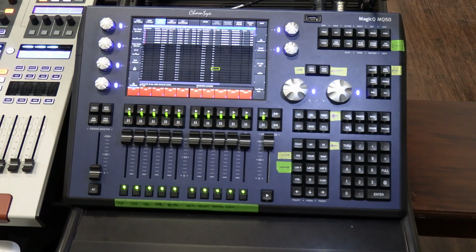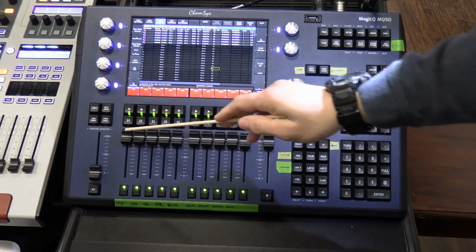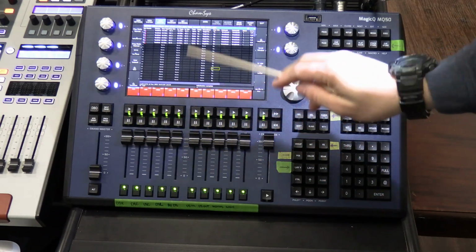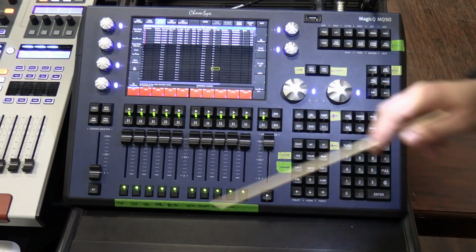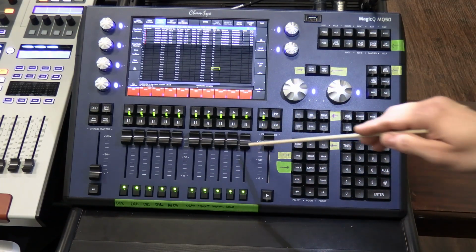All right, so this is the CamSys lighting board that is in our classroom. If you will notice, obviously these faders, and I have a screen. It is a touch screen, and I have all of these little encoders over here, and lots and lots and lots of black buttons.